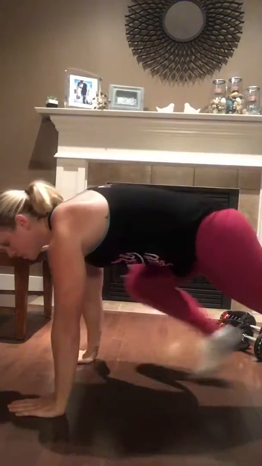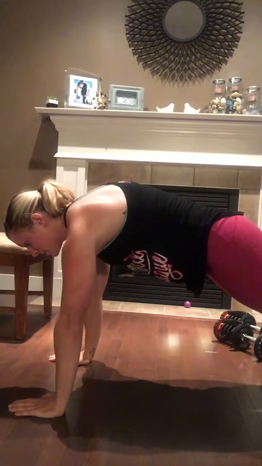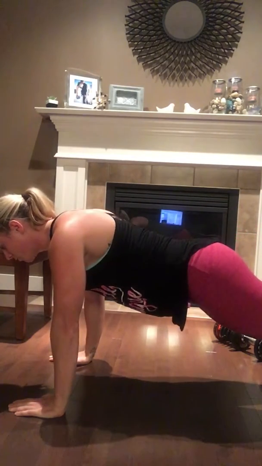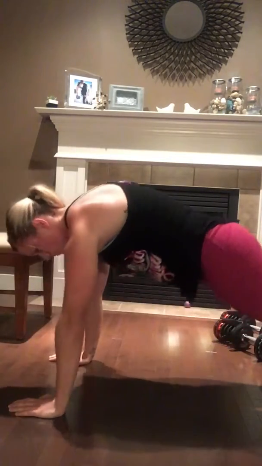So this can be done in a push-up position. At the top of your push-up, if you extend even further past a flat back, you are retracting your scapula. And then if you come back down, you're protracting. So in a full push-up, protract, retract.